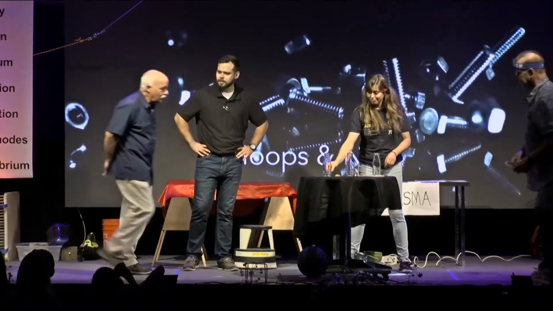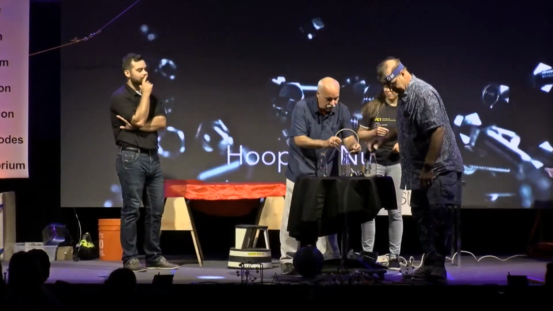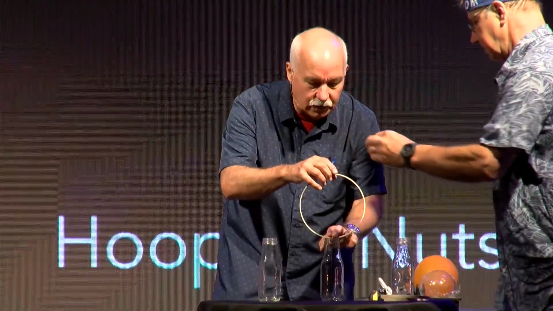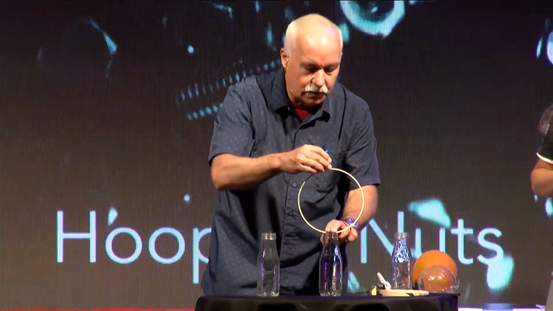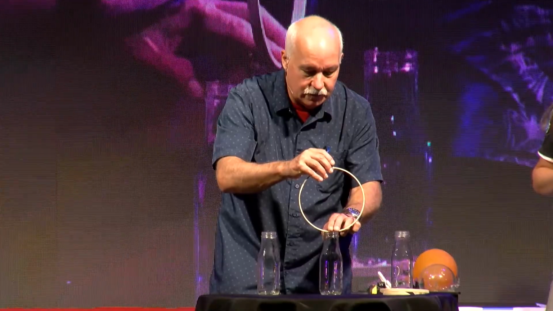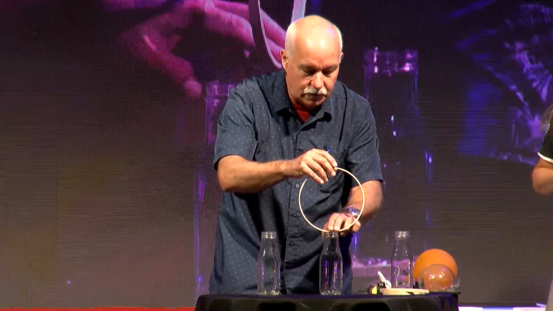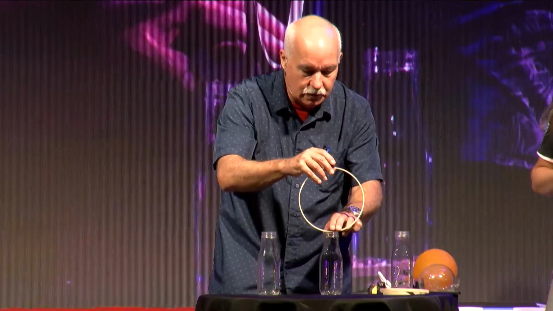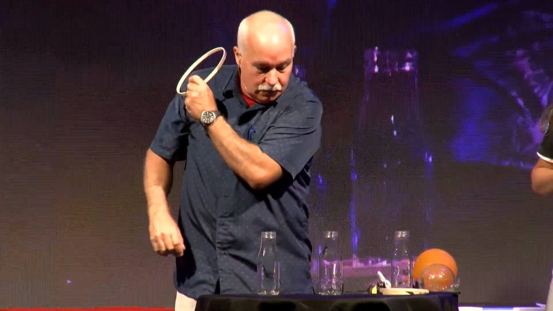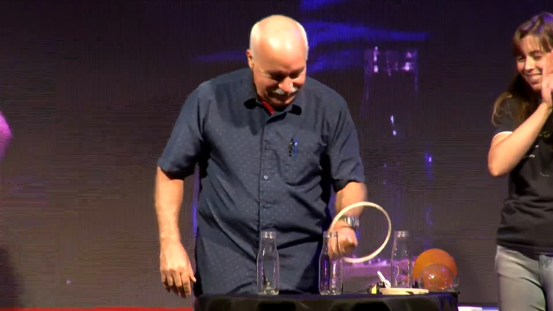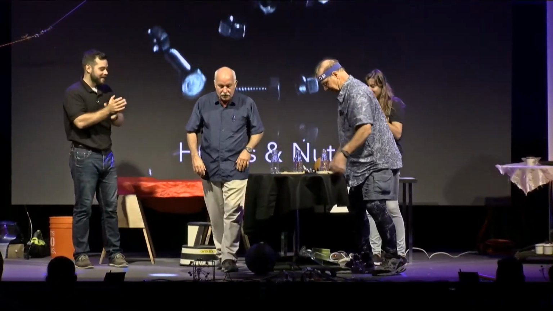Let me try it. Okay, just quickly. Nice catch. Catch it in the bottle. Whoa! There we go. Thank you. Okay, so inertia is very important. It's the resistance to the change in motion. Whether something's already in motion or at rest, if you try to change that motion and it's difficult, that's a property called inertia.